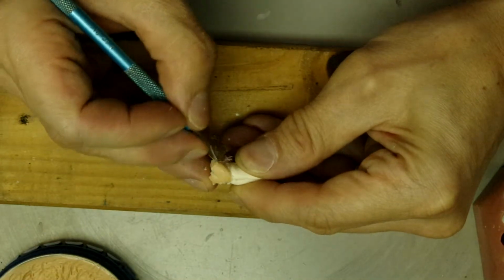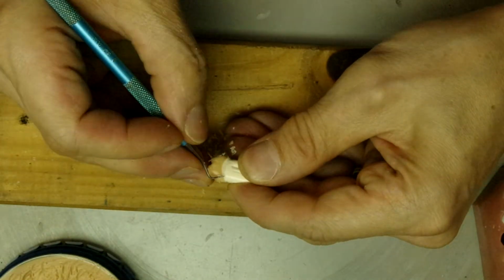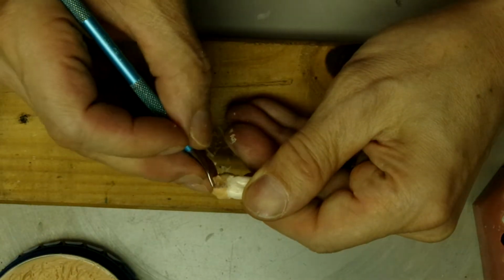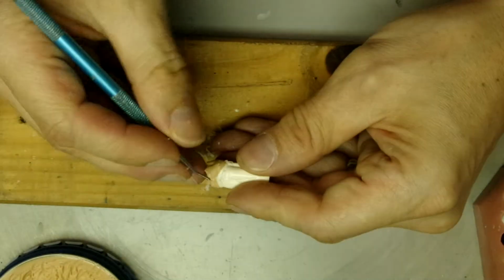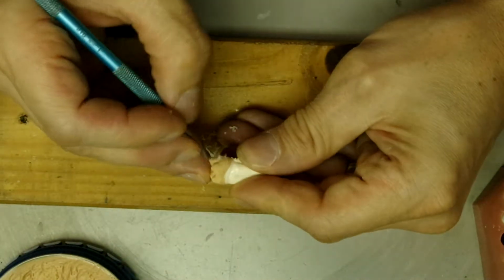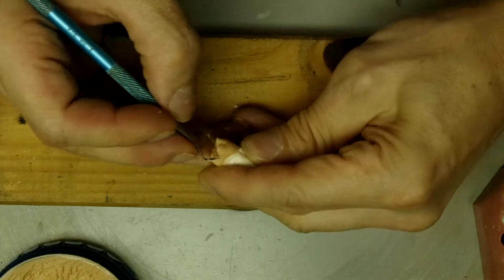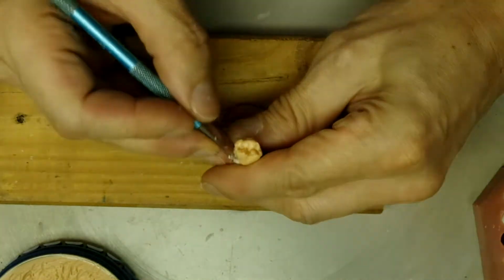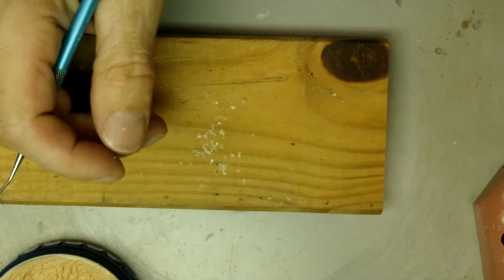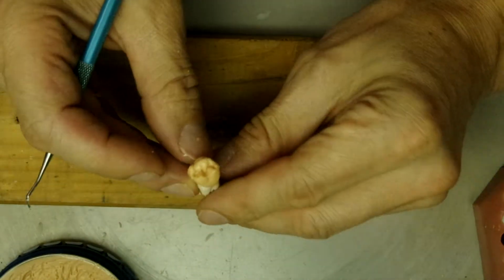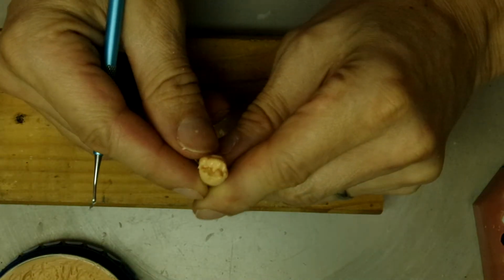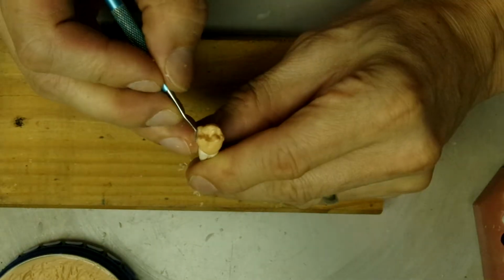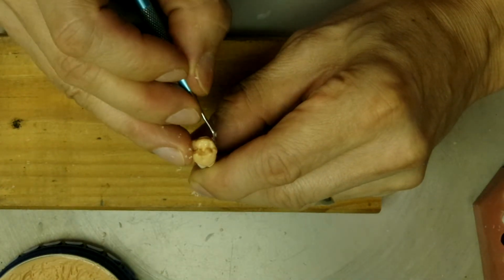And give it a nice emergence from the gum so that it doesn't keep popping out. And remember, rhombus. See the shape? Rhombus.